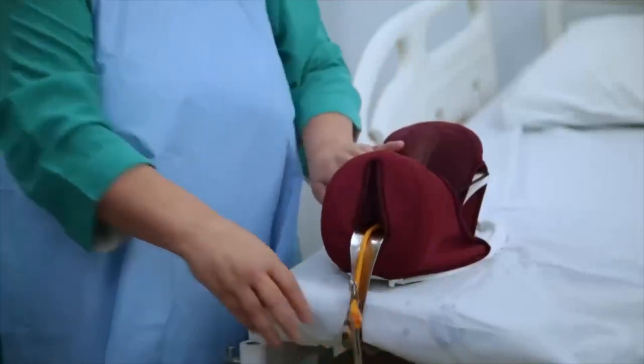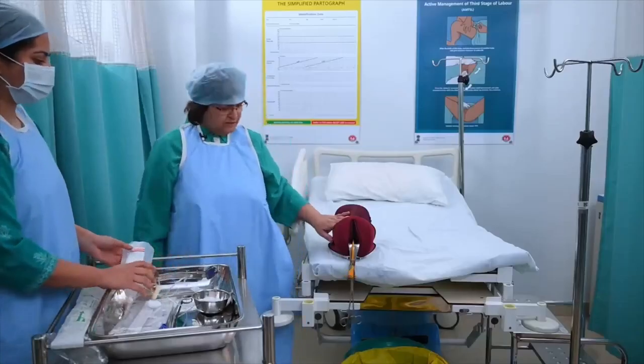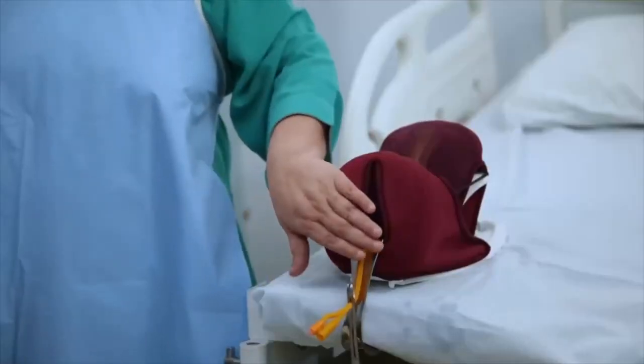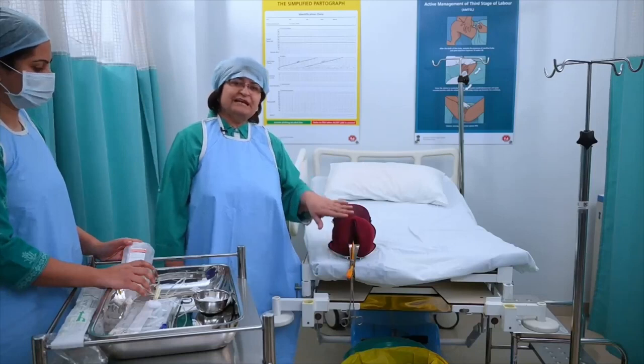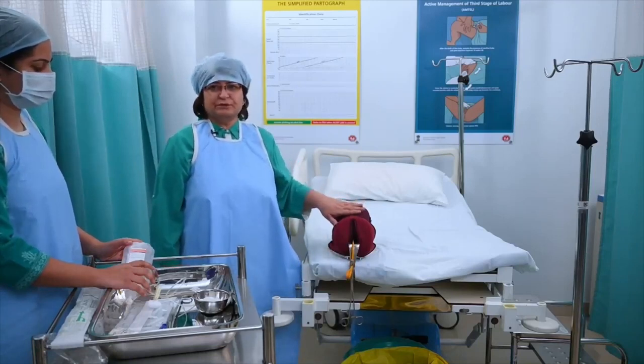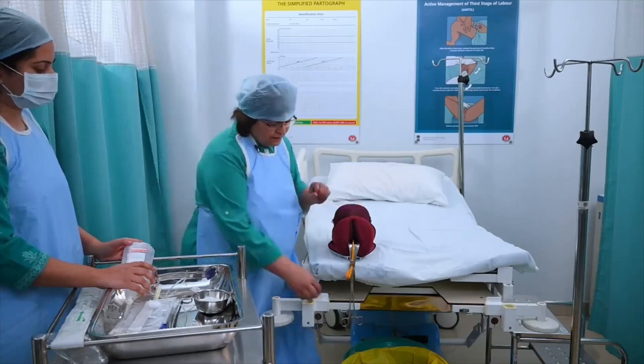Leave this in place for 15 minutes and see the status of bleeding. If bleeding is controlled, that means your procedure is successful. Okay.